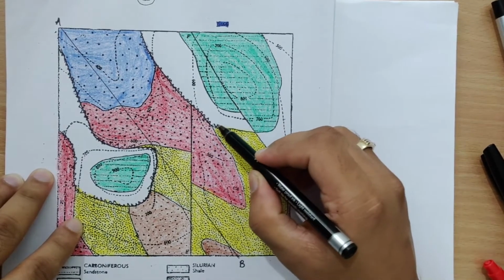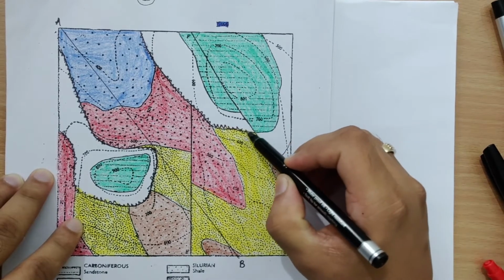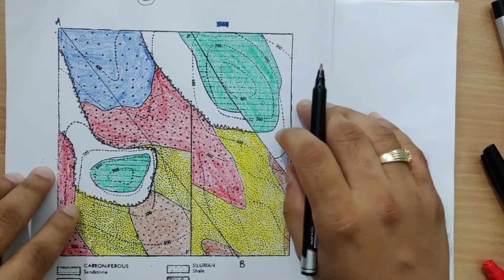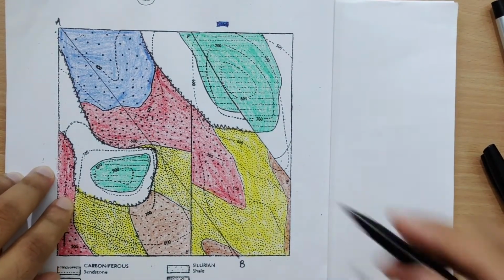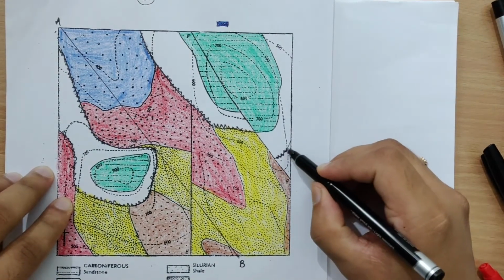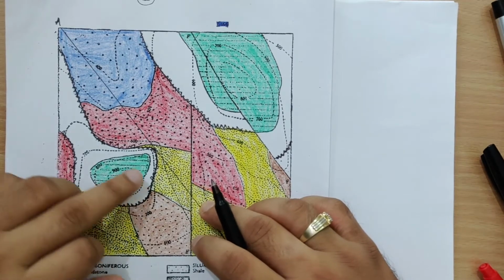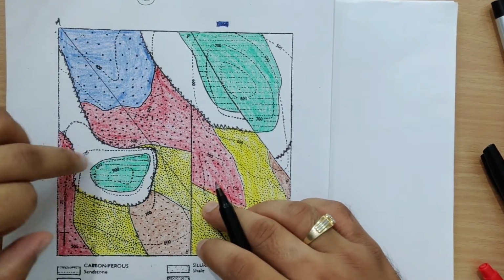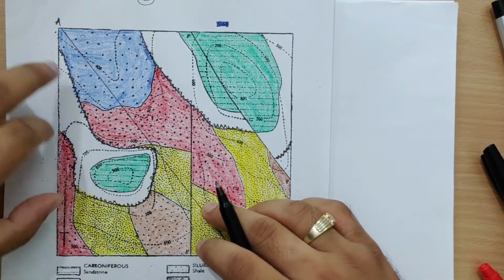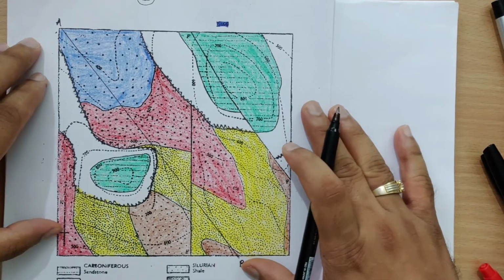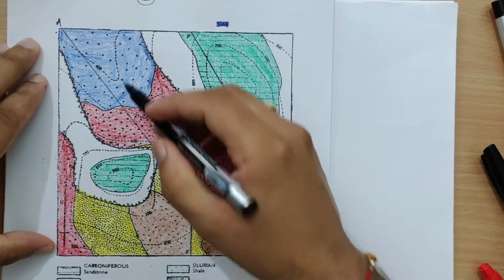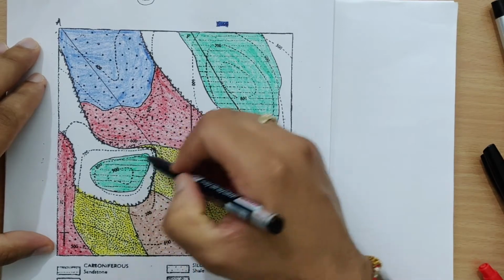So the sequence which gets truncated is older in nature, and the one which truncates is the unconformity surface, and the ones parallel to the unconformity surface are the younger sequence. So these beds are being truncated.